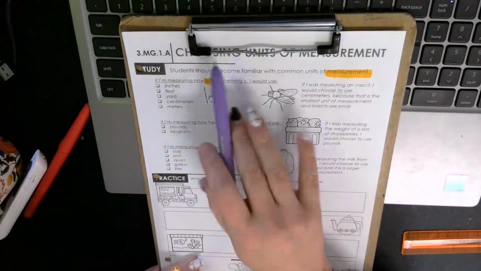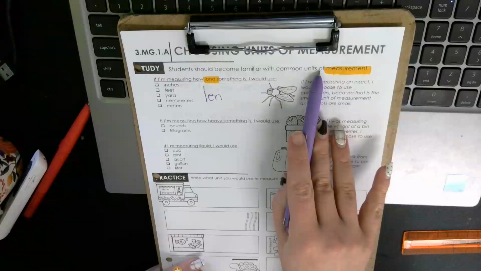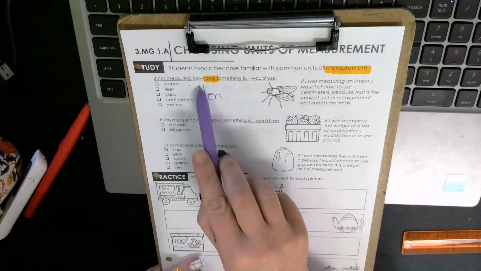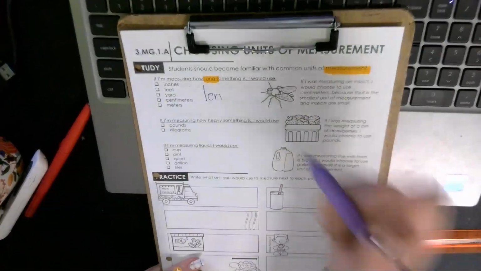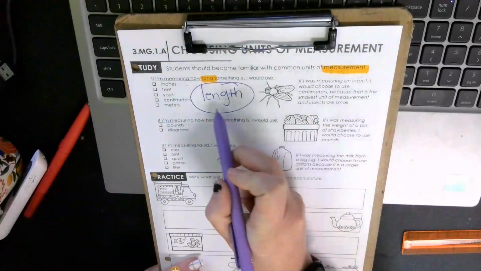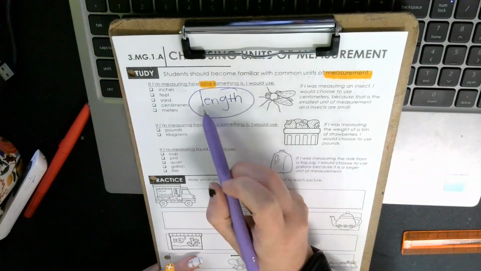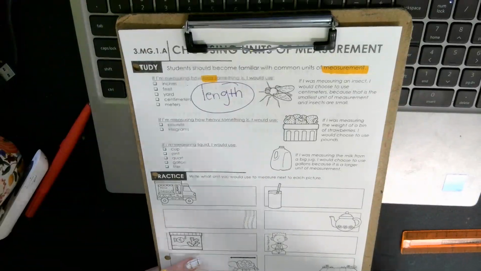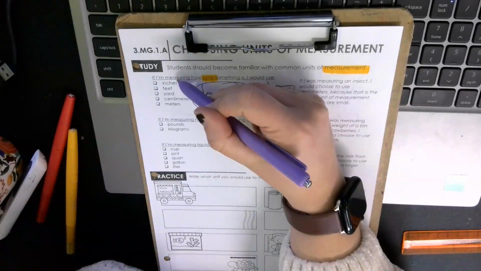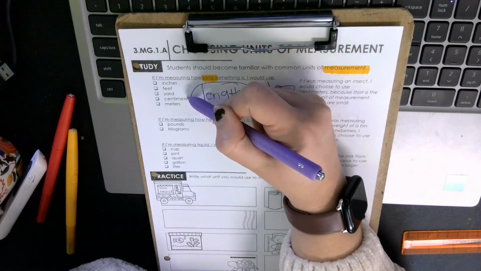We are talking about choosing units of measurement. Students should become familiar with common units of measurement. If we're measuring how long something is, we're measuring length, so write length and circle it. If you're measuring how long something is, you might measure it in inches, feet, yards, centimeters, or meters.